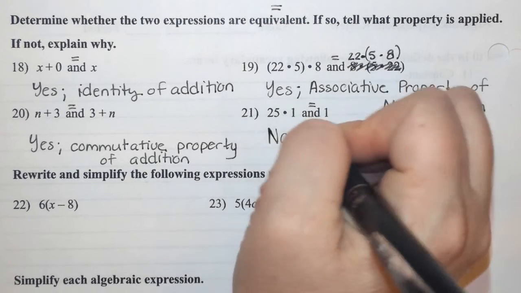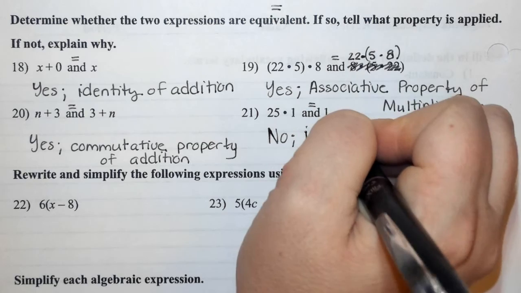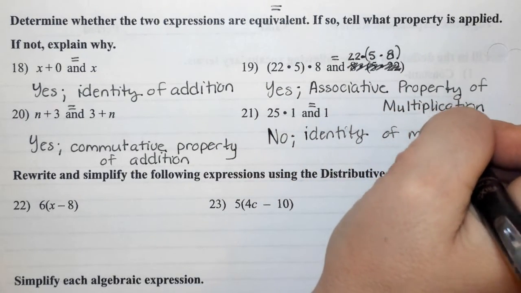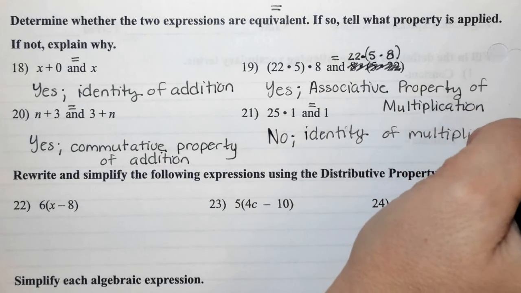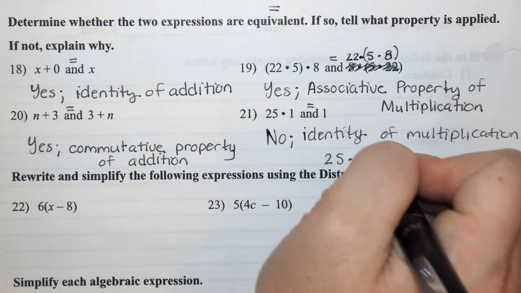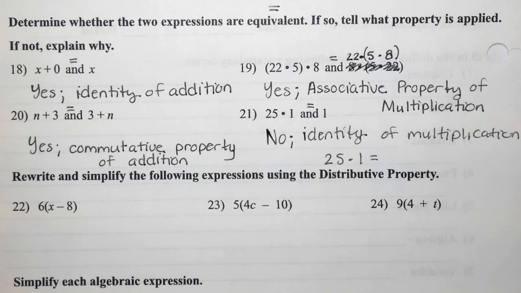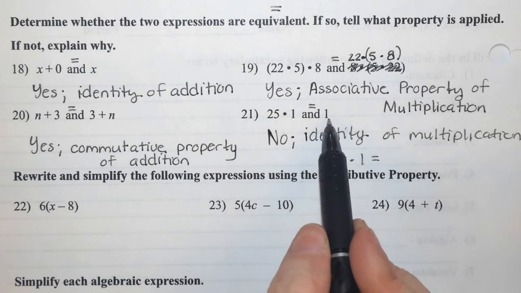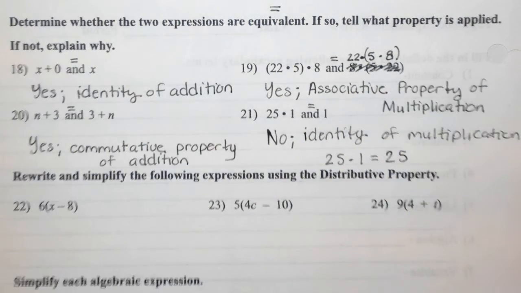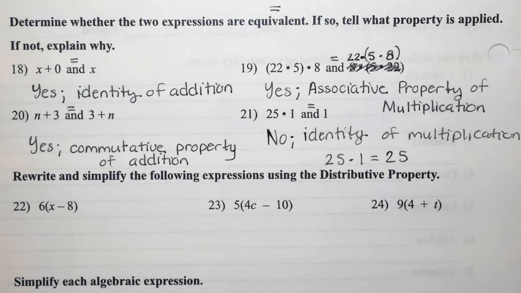And let's write that down, the identity of multiplication says 25 times 1 should equal what? That's what this says. What should 25 times 1 equal? 25. So we said no. They're trying to use the identity of multiplication, but it should say 25 times 1 equals 25. We just said how it would have been corrected.